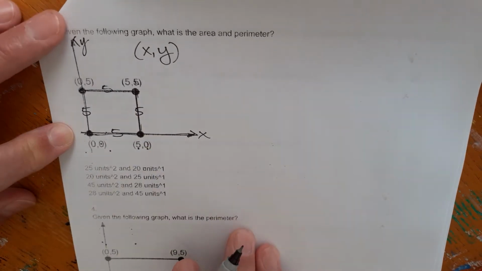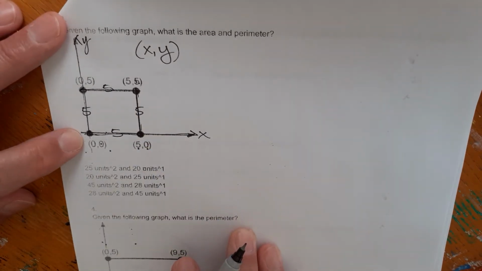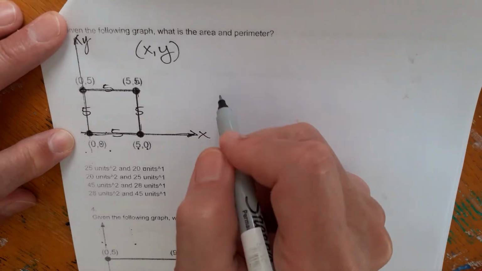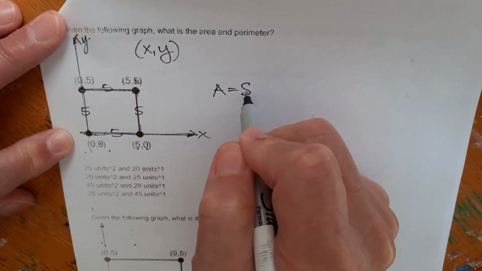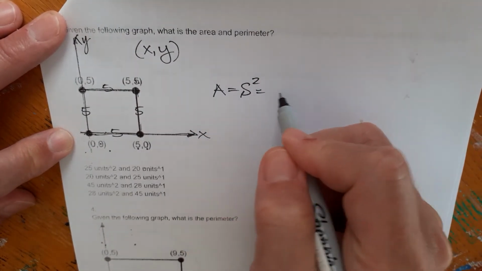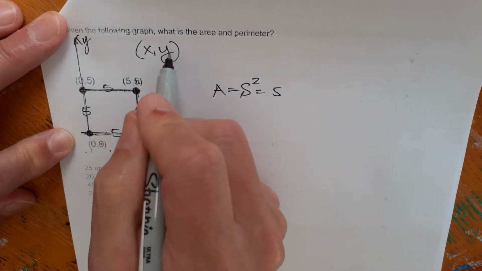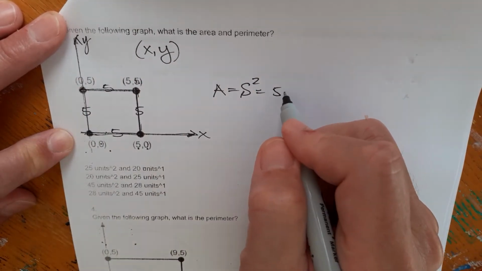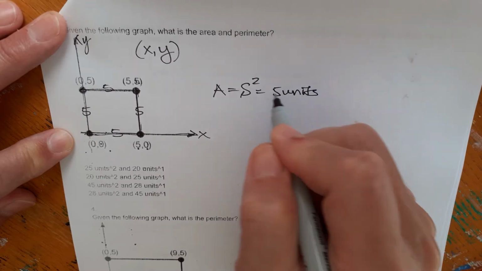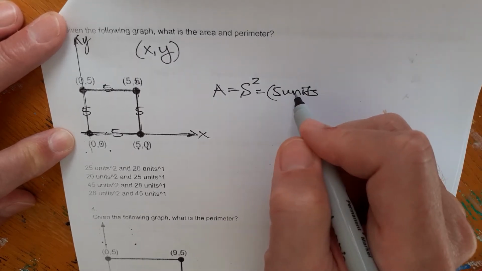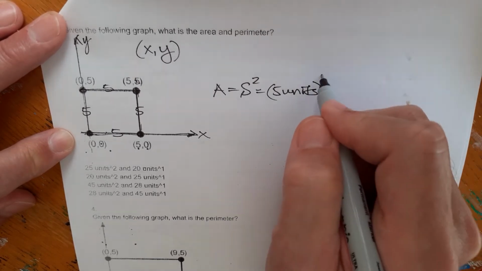So it's just a square with side length 5, which we actually already calculated. So let's go ahead and say area equals s squared, which equals 5. Do they give us a dimension? No, so let's call it units, okay? That's just generic. It could be feet, centimeters, meters. Let's call it units. And we're going to square it.